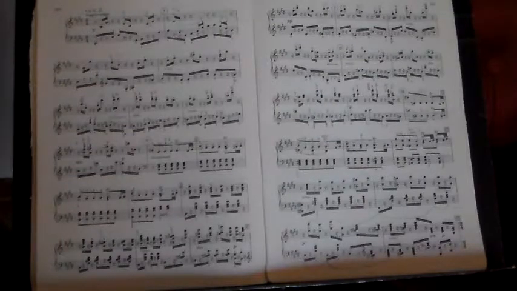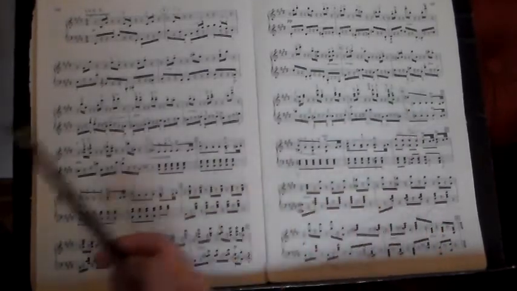There's Neapolitan. G sharp minor. I'm going to come back to that in a minute, that D natural.